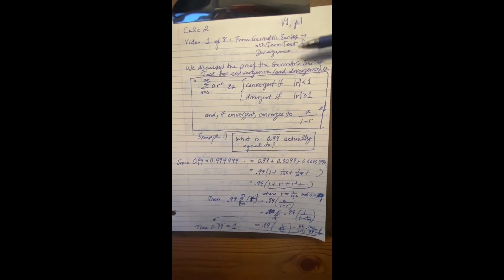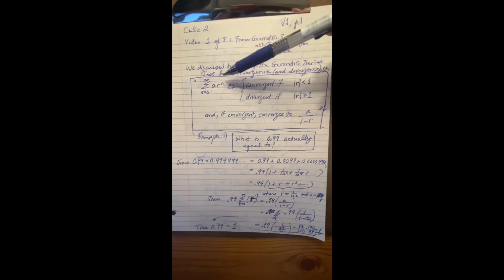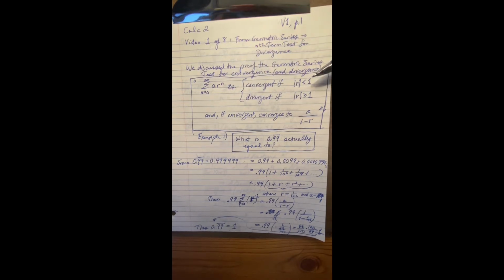So picking up from where we left off in lecture on Wednesday the 10th, talking about the geometric series and the nth term test for divergence. We had discussed the geometric series proof that this series, the summation a times r to the n, as n goes from 0 to infinity, is convergent if r, the ratio in absolute value, is strictly less than 1, and divergent if r in absolute value is strictly greater than or equal to 1.